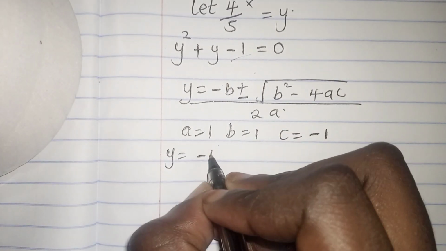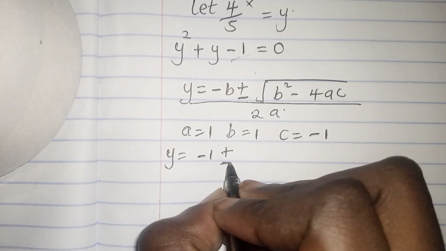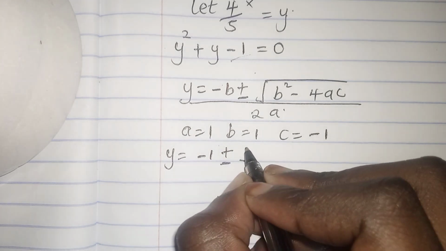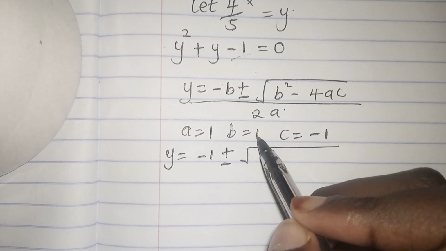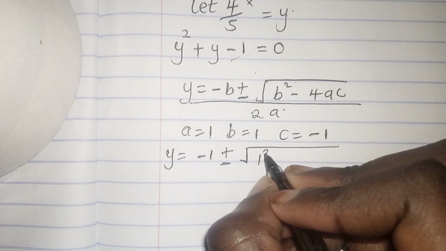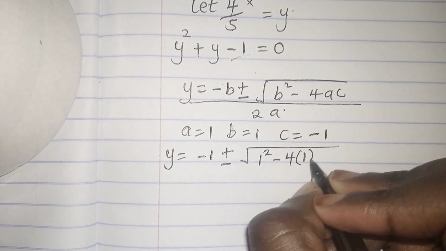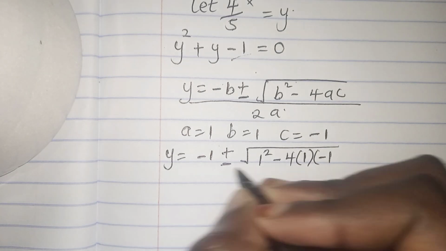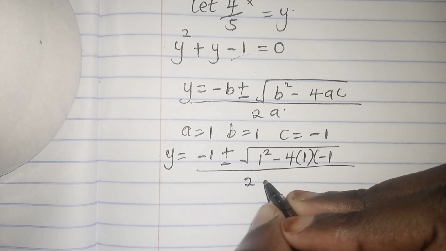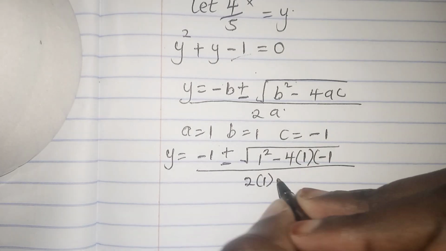So this will be -1 plus or minus the square root of b squared, which is 1 squared, minus 4, our a here is 1, our c here is -1, over 2a, which is 2.